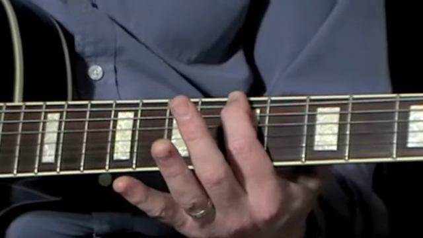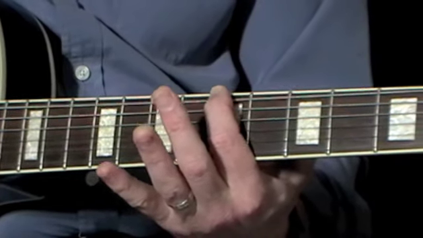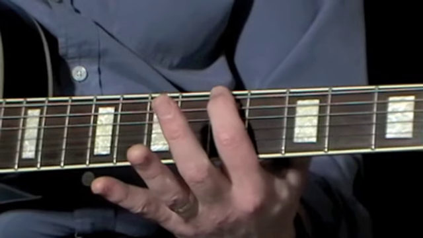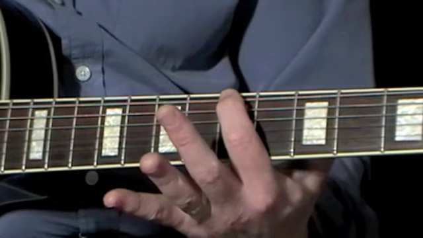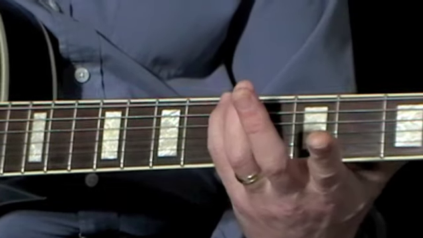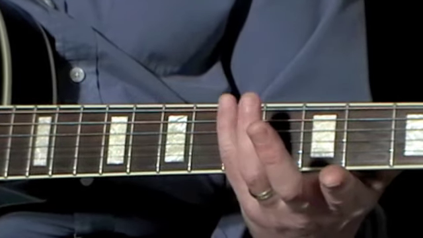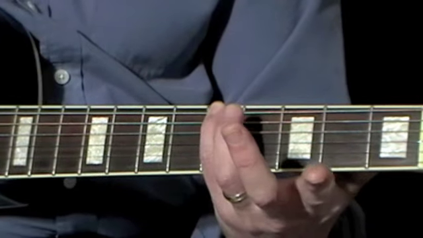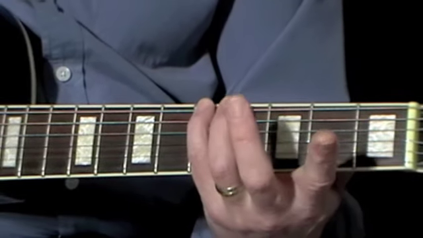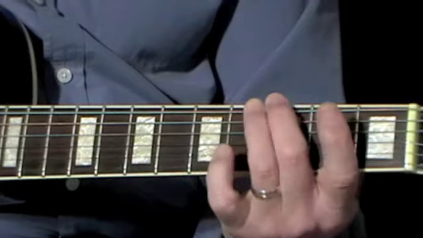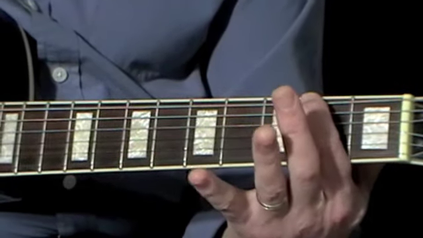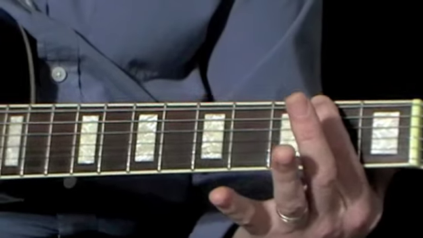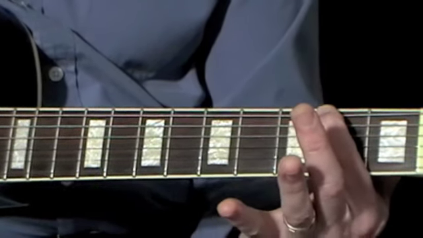To get to the country scale in A, I start by locating that same note, A on the 6th string, but instead of lining up my first finger with that note, I line up my 4th finger, the pinky, with it. Allowing my other fingers to fall into their natural places means that my first finger aligns with the note F sharp down here at the 2nd fret on the 6th string.